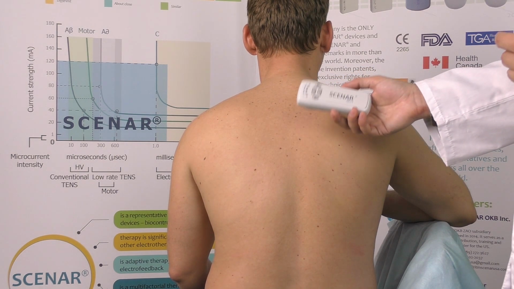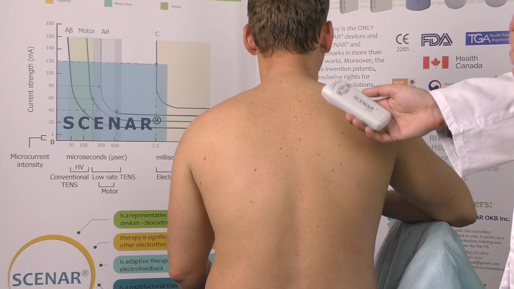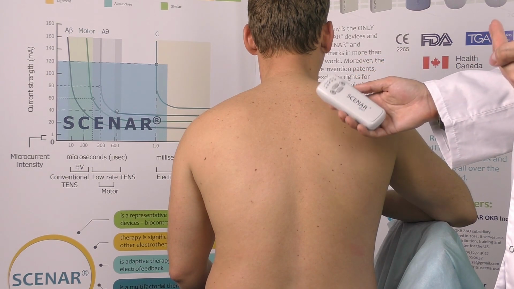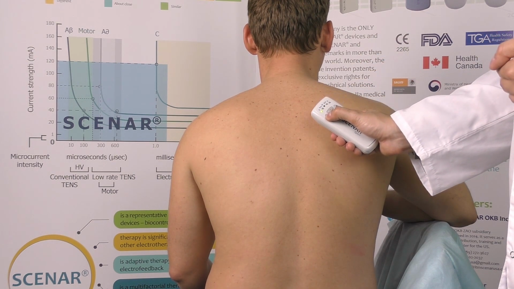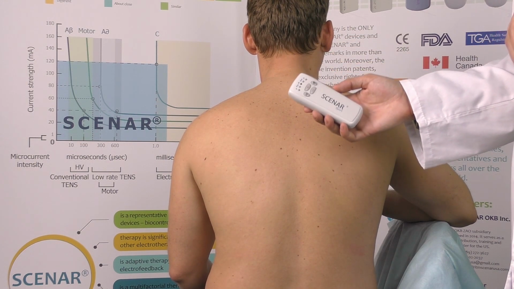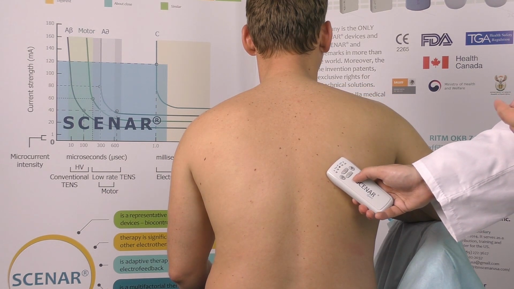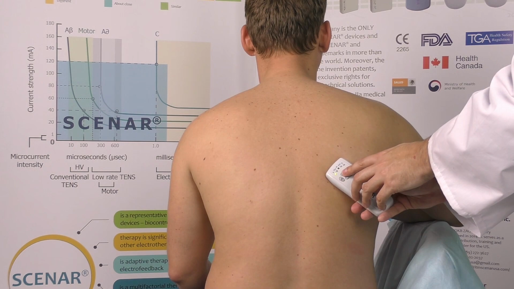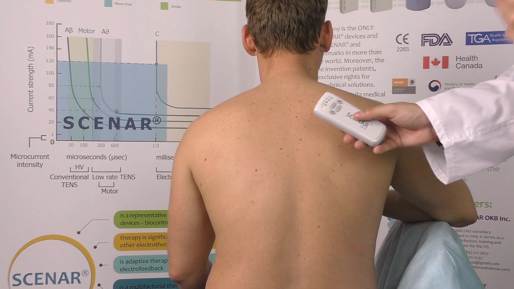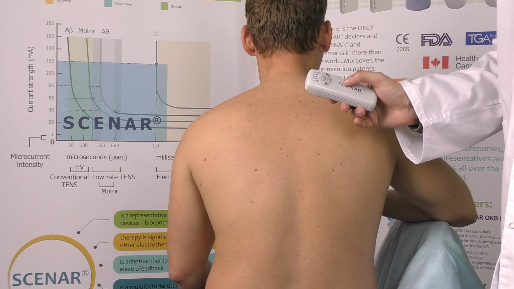We are using the SCENAR Sport device, but you can use any other SCENAR device model. In order to perform the Christmas tree technique, you need to switch on your device and select the treatment frequency of standard 90 Hz or 340 Hz. And then we need to apply the electrode to the patient's skin and select the subcomfortable level of treatment energy. So slightly above the comfortable level, we can also call it bearable for the patient.